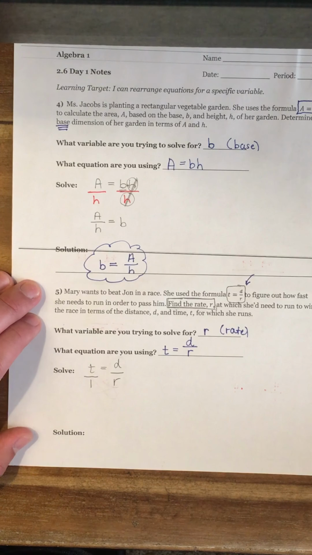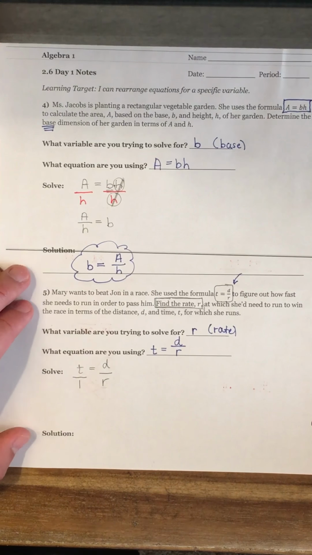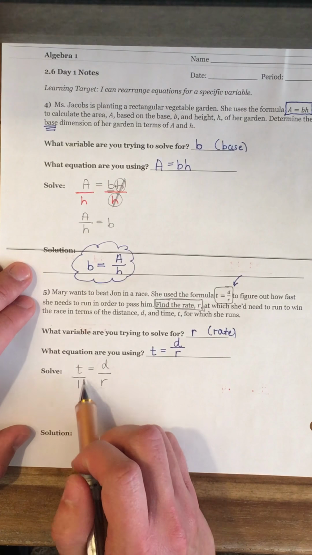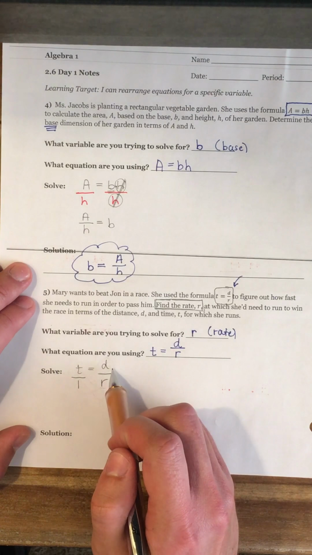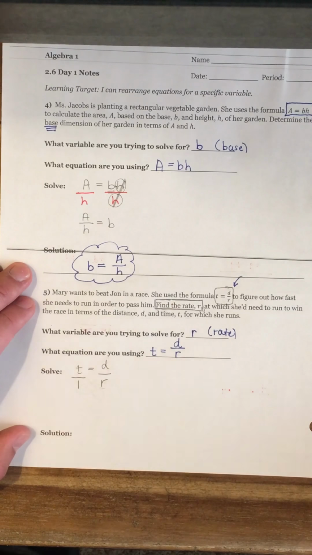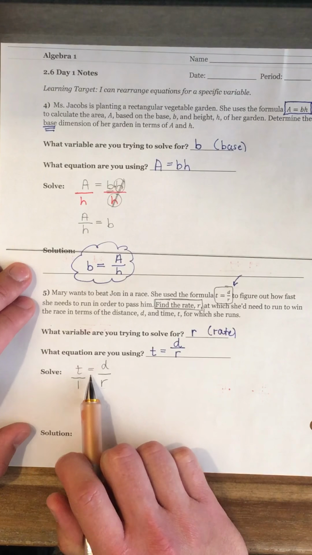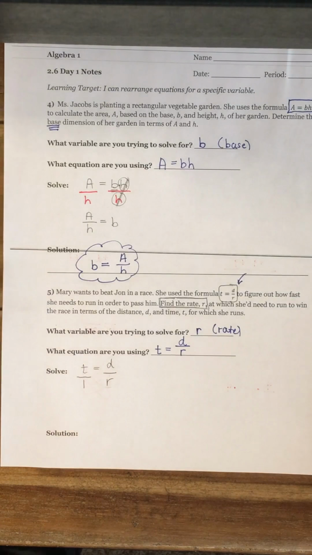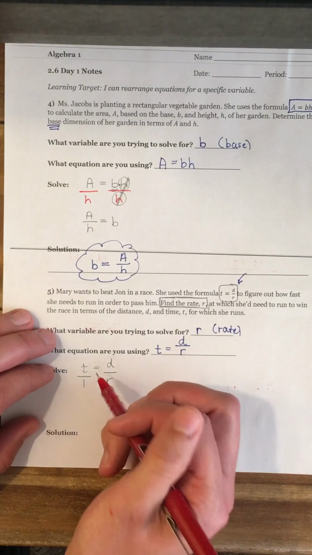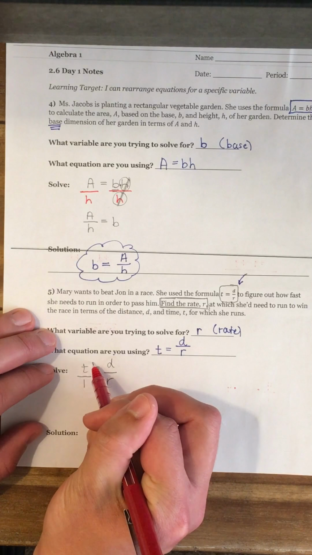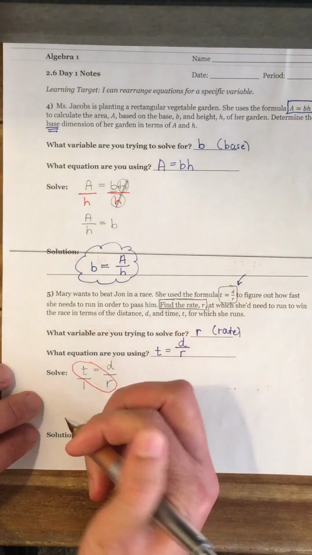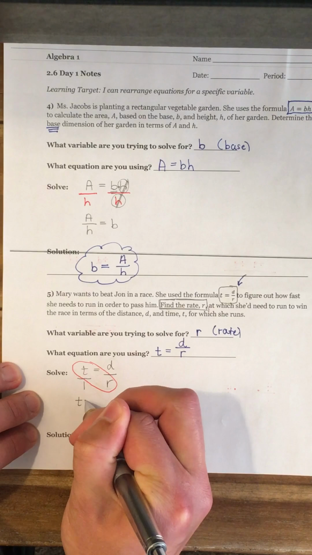The reason this is wonderful is because everyone's doing really good with ratios and proportions. Now I have a ratio, t over 1, on the left-hand side of my equation, and a ratio of d over r on the right-hand side, with an equal sign in the middle. These ratios are essentially proportional, so I can use cross multiplication in order to solve. The first set of cross products is t times r.